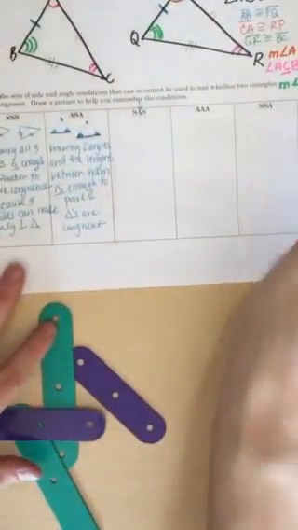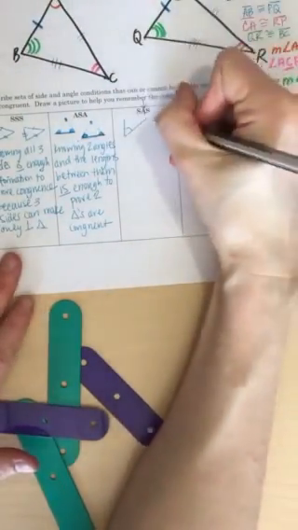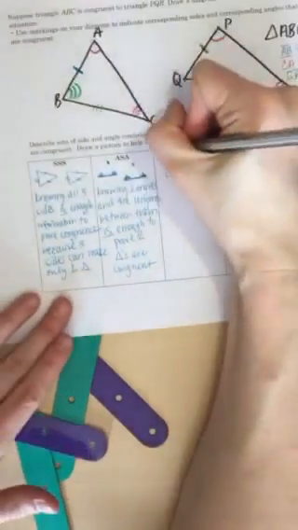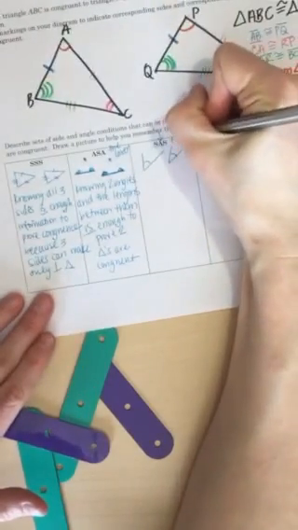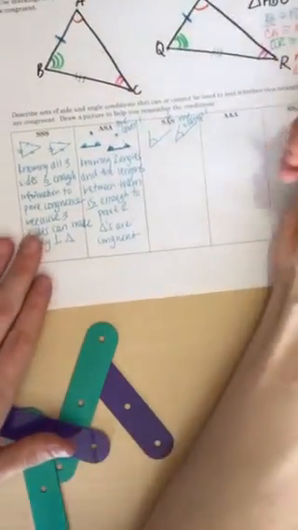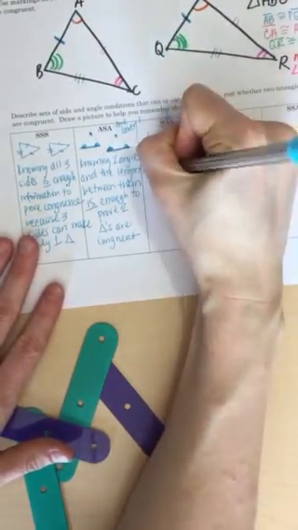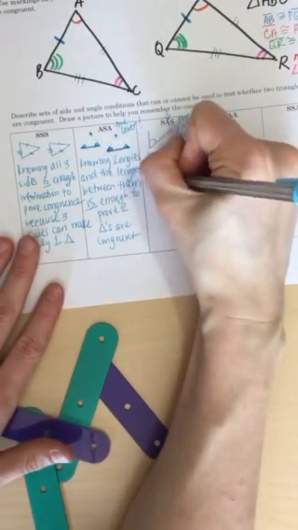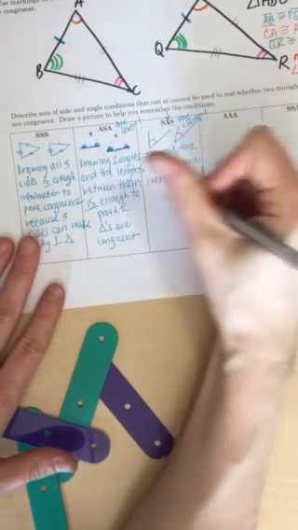Okay, so let's write about that one. Side length, angle. Same side length, angle. And I call this one, let's put this in, the clamp, because the fixed angle creates a fixed side length.